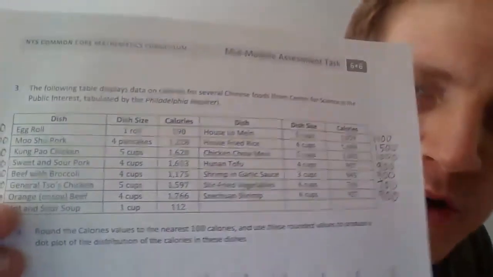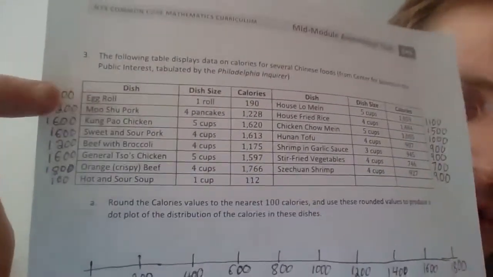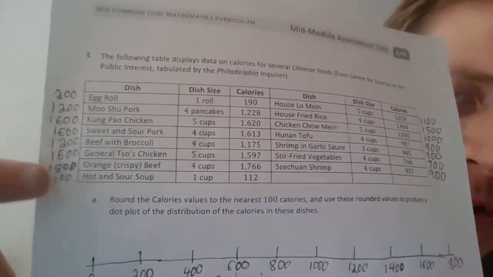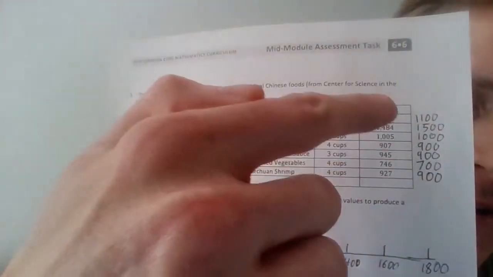You can do however you want. You can try to go in order if you want. Doesn't matter. But I'm just going to start here and plot them all, work my way down the list. And just for variety's sake, I'll use dots this time. I'll keep it a little more accurate and just go with dots. So start with 200. Pretty simple. Put a dot above 200. And I'm just going to cross the name of the dish off. So I'm going to cross egg roll off.